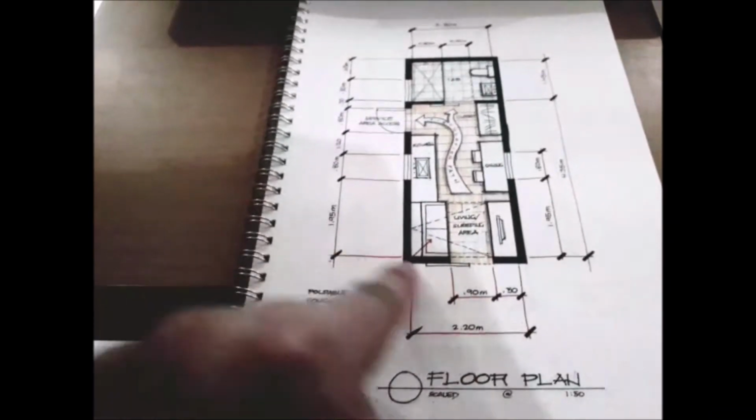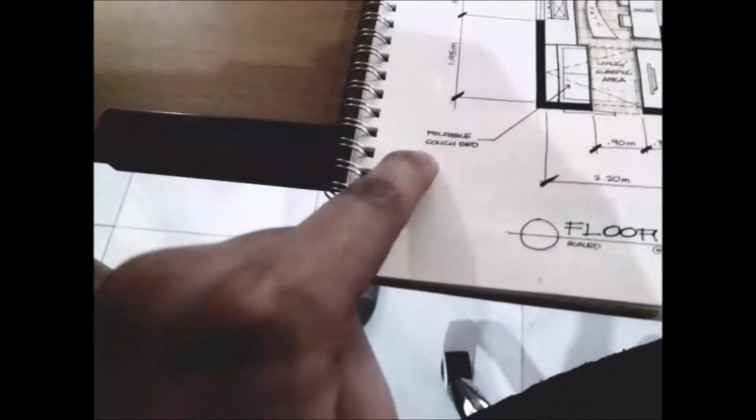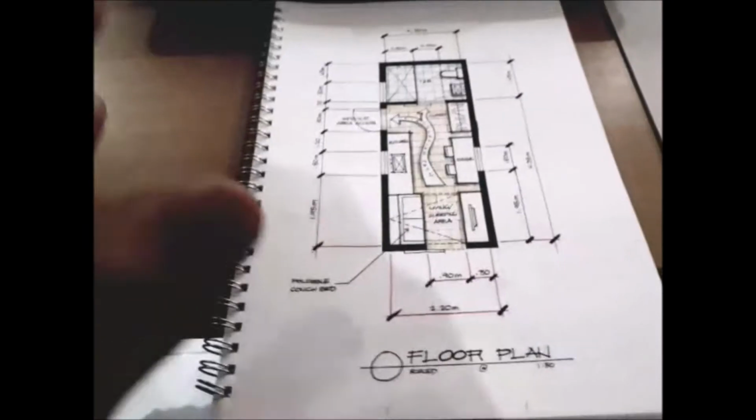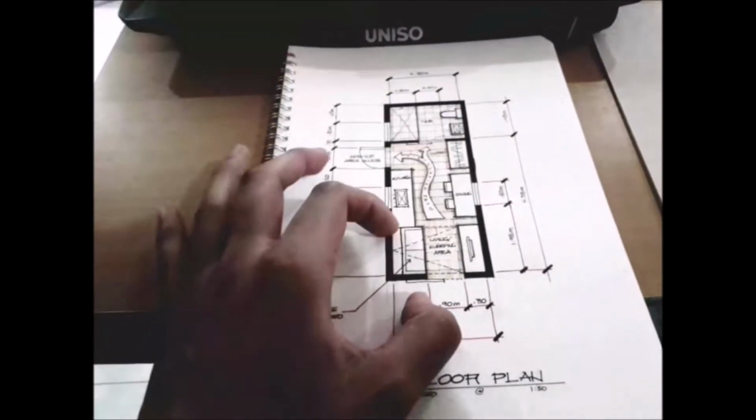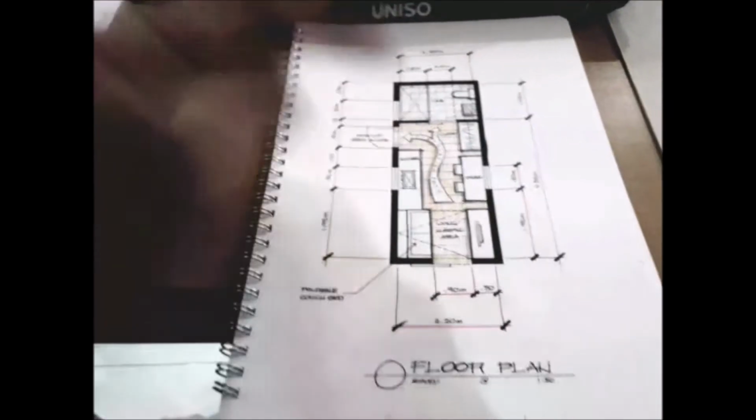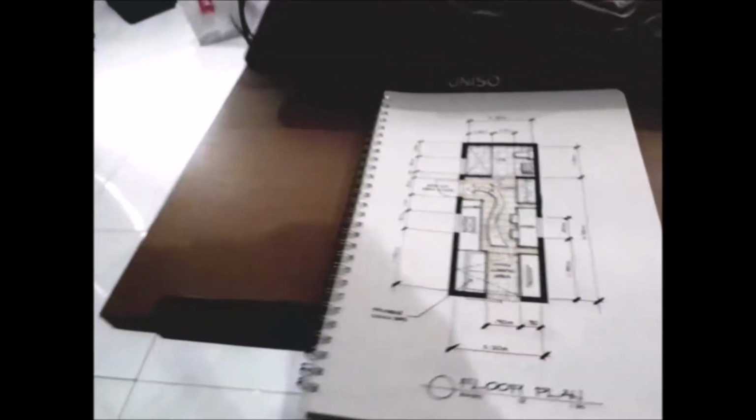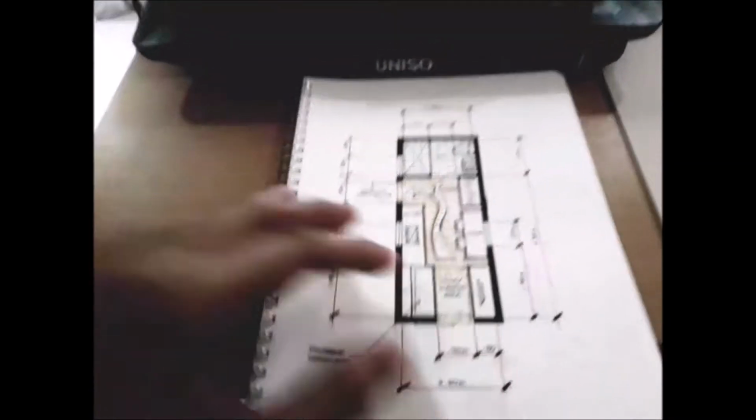So the question is, where is the sleeping space? The sleeping space is actually here. This couch is actually a foldable couch bed. The sleeping space is supposed to be a private space, so why on earth did you put it in the living area? Well, sleeping spaces are used during times of sleeping, or at night.